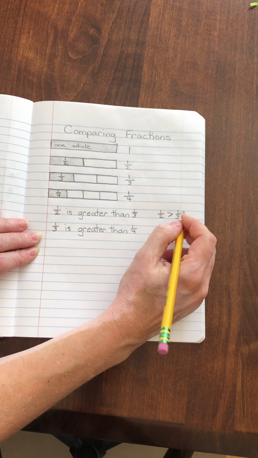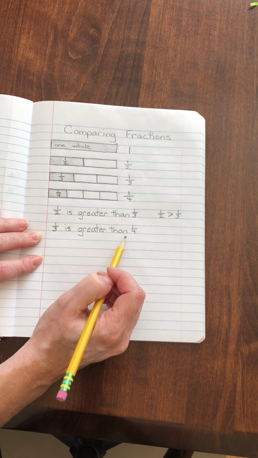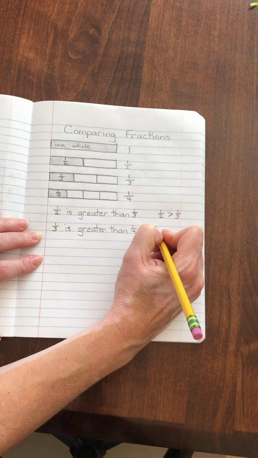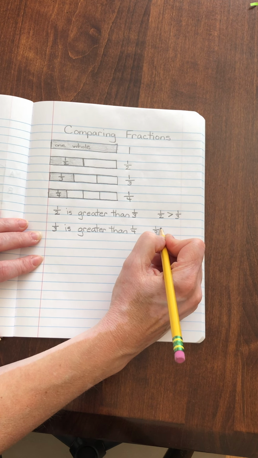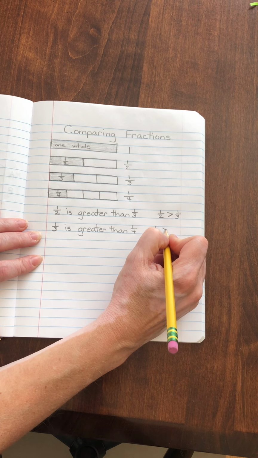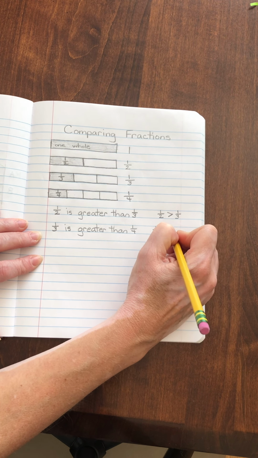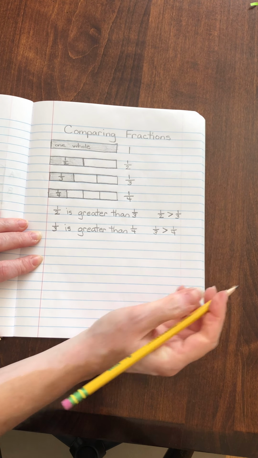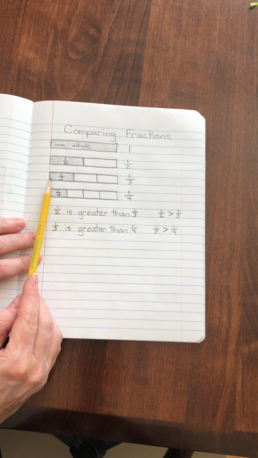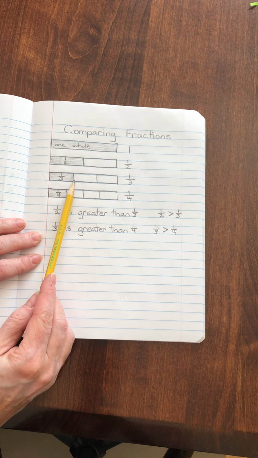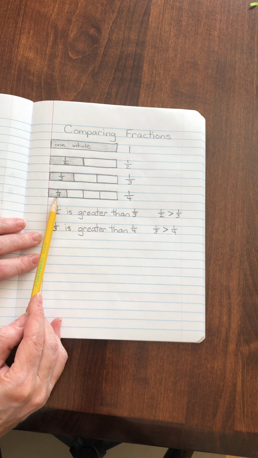Now write that in math symbols. 1/3, instead of writing is greater than, we can do our alligator chomper, our greater than, less than sign. 1/3, if the bigger number gets the bigger side of the marking, then it should look like that, is greater than 1/4. Okay, do we get to prove that on here? 1/2 is greater than 1/3. That means 1/3 is smaller, yes. 1/3 is greater than 1/4. That means this one's smaller.